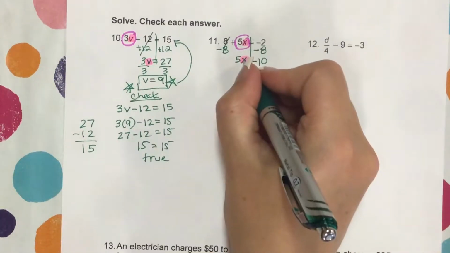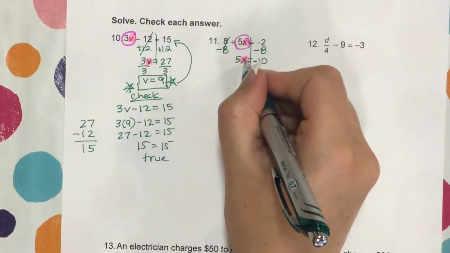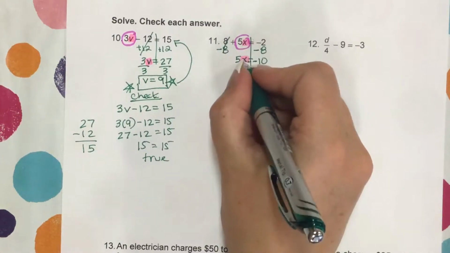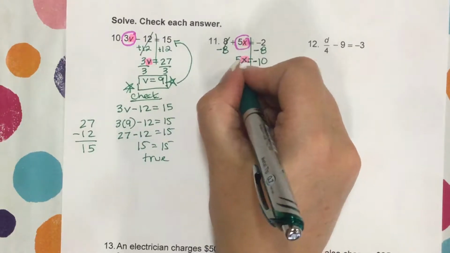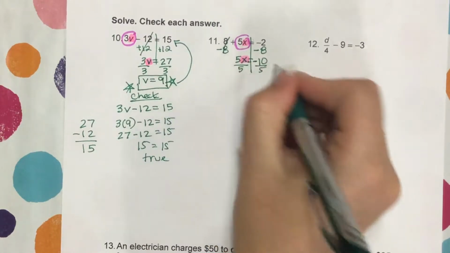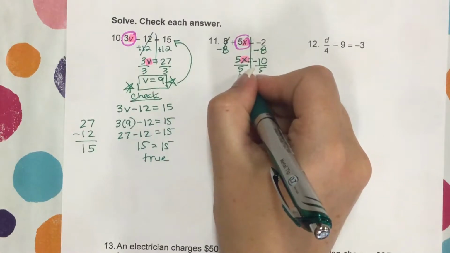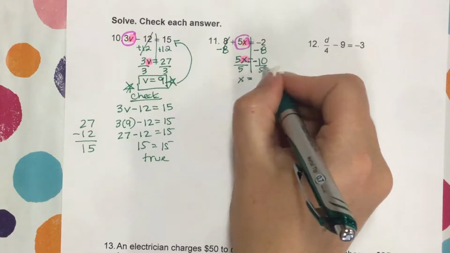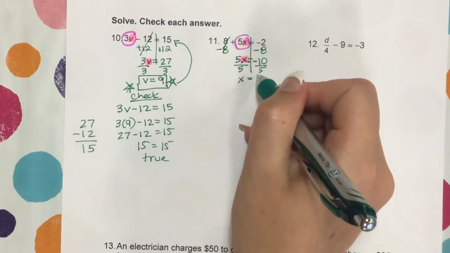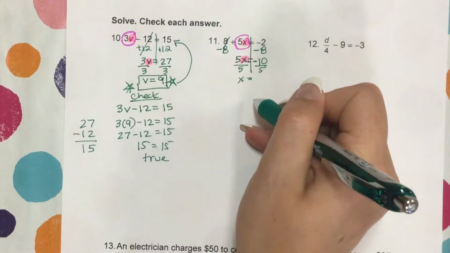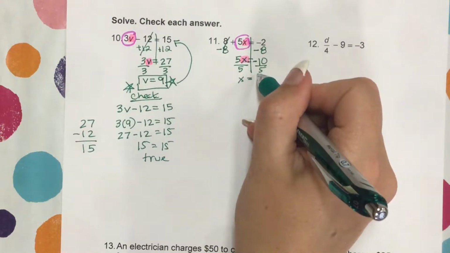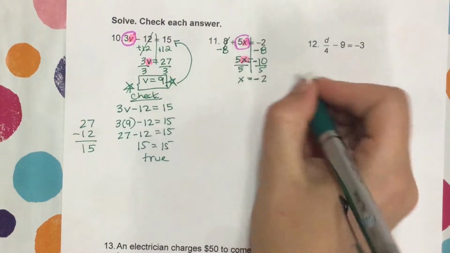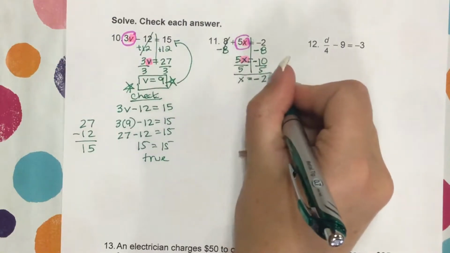All right, cool. Still trying to get x by itself. We have 5x, which is 5 times x, which means we need to do the inverse operation of multiplication, which would be division. We're going to divide by 5 to both sides. 5 divided by 5 is 1. 1 times x is x equals negative 10 divided by 5. Okay, so here I have a negative divided by a positive. I'm going to go ahead and figure out the signs first. So negative divided by a positive is a negative, and 10 divided by 5 is 2. So I have x equals negative 2.